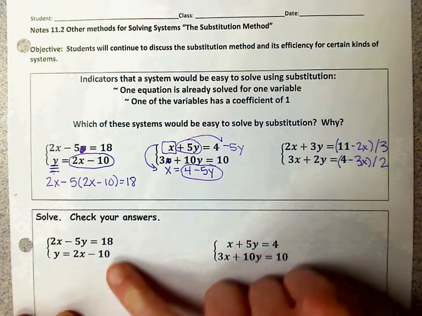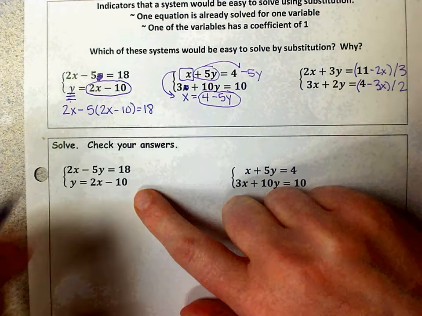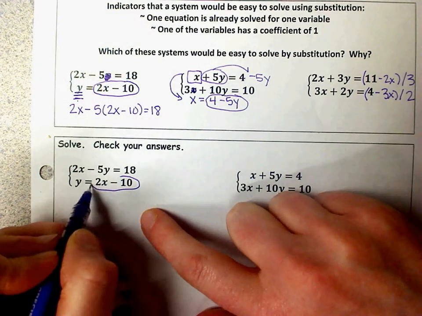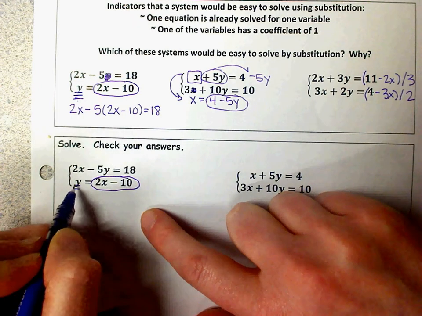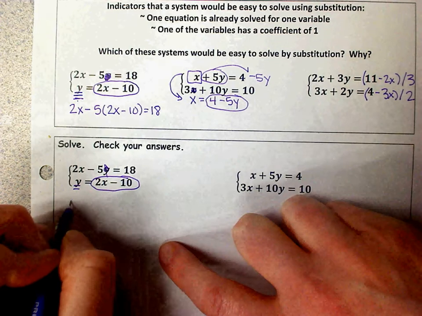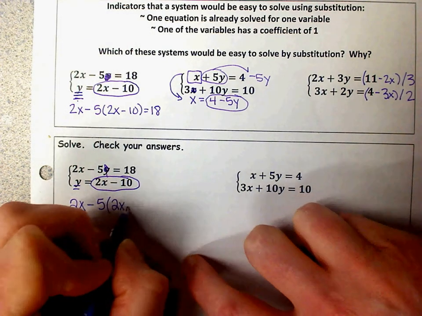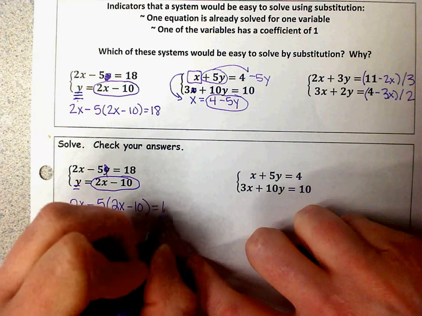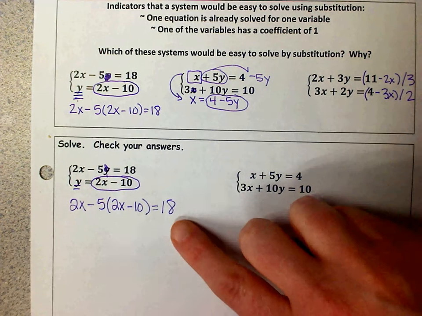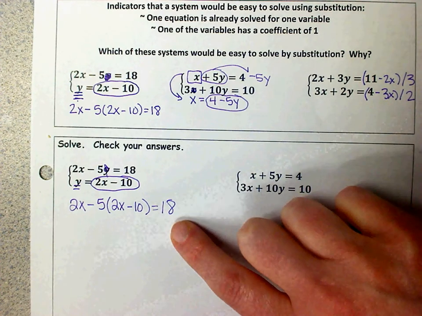Alright, so here we go. You're going to take this, okay, and we're going to put it in the y spot in the one above. So we got 2x minus 5, okay, and then solve for x.